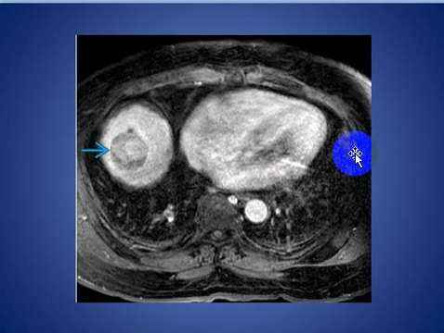And here, this is the same patient with hepatocellular carcinoma, and this is delayed scan, and this is the washout, and this is characteristic of hepatocellular carcinoma. And you see the capsule surrounding the lesion.